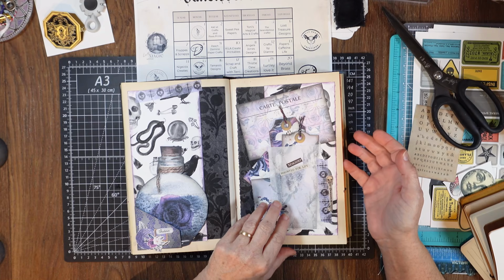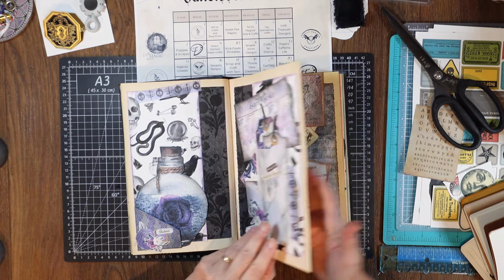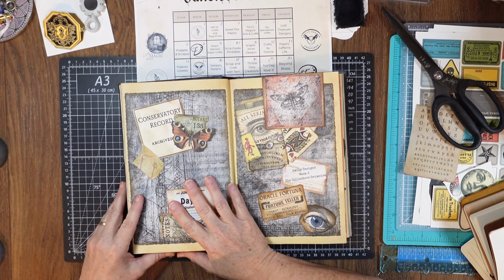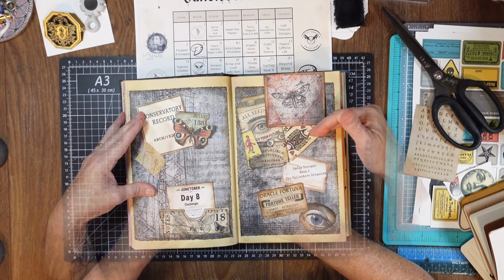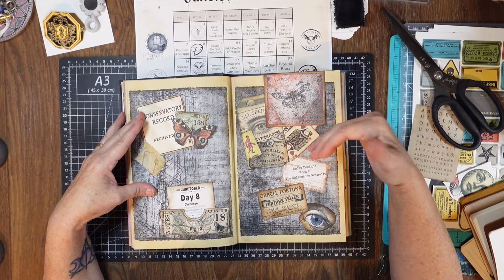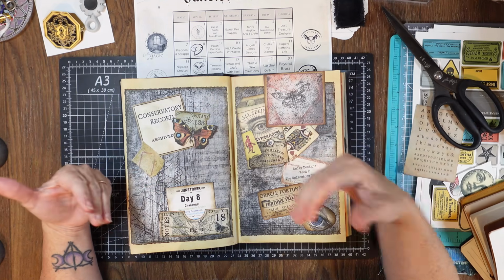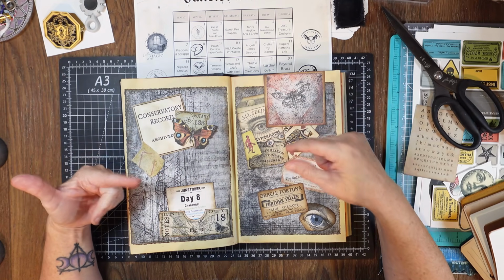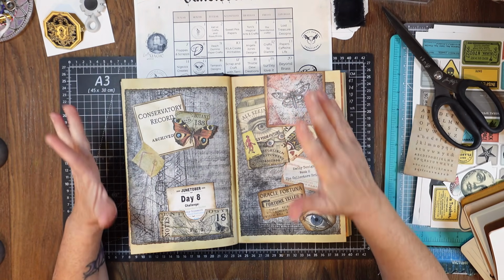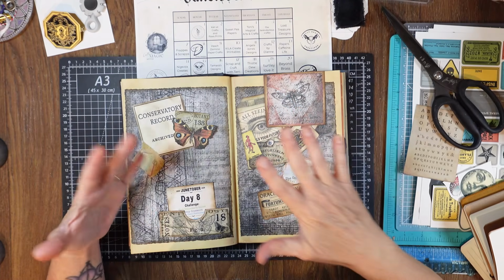week 2. And week 2, our spotlight is Emily Designs. And I will tell you, Emily's kit, the Collector's Grimoire, is a huge kit. Even if spooky is not your vibe, I can guarantee you, you will not be disappointed in this kit.